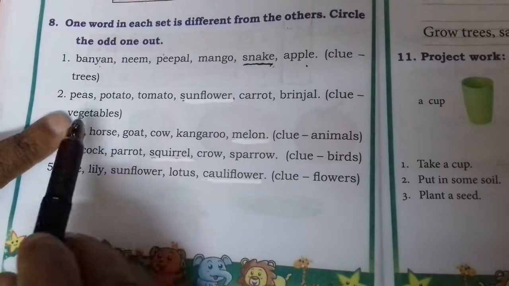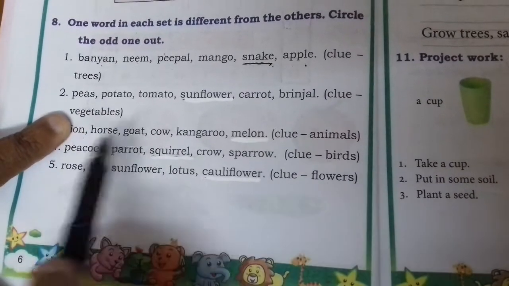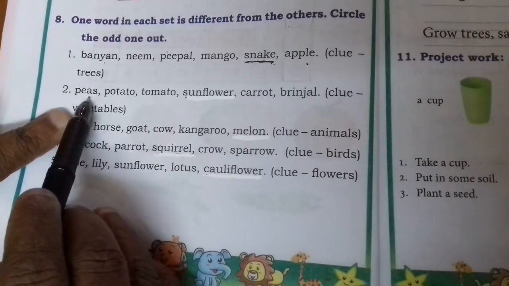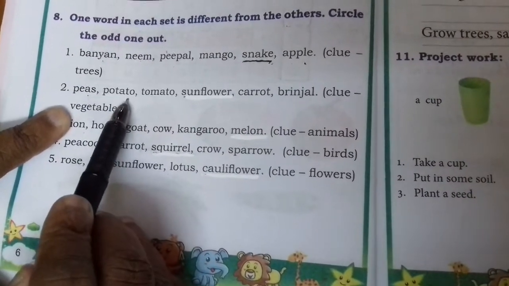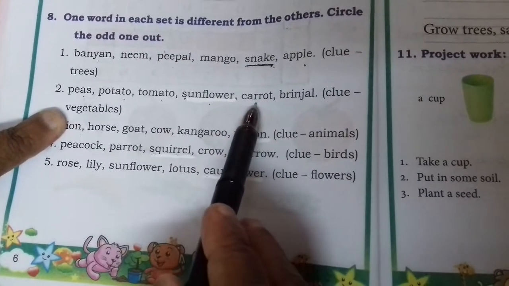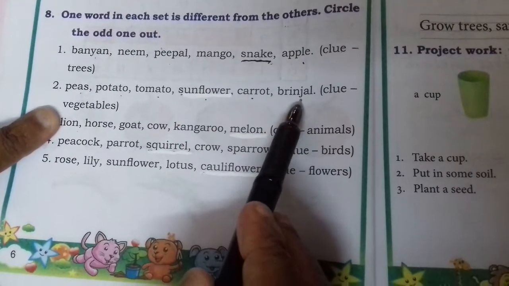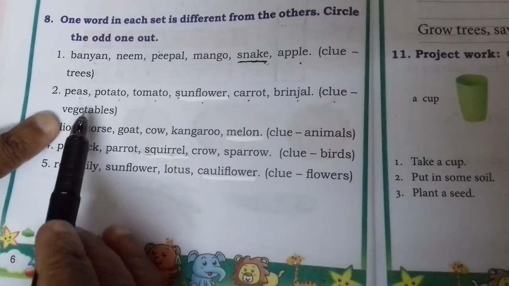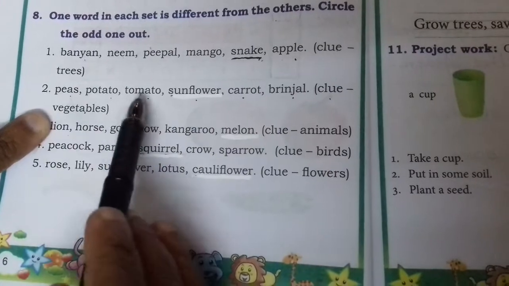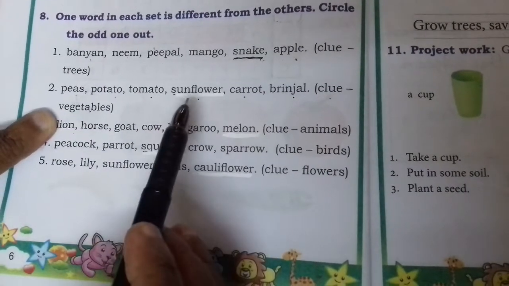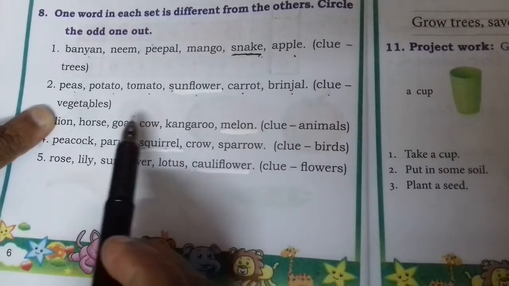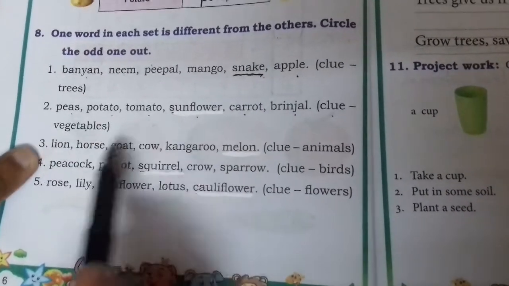Let's go to the second one. I'll just read it for you and then I'll tell you the clue. You have to mark it yourself. Peas, potato, tomato, sunflower, carrot, brinjal. Okay, the clue is these are all vegetables. Now you have to check if they are vegetables or if it's a flower or if it's a fruit, whatever they have given name, you check and see and underline.